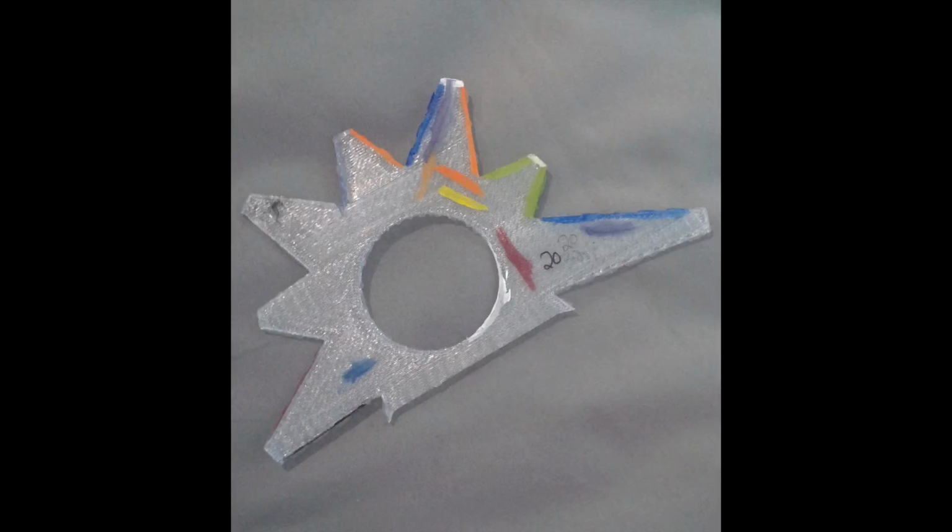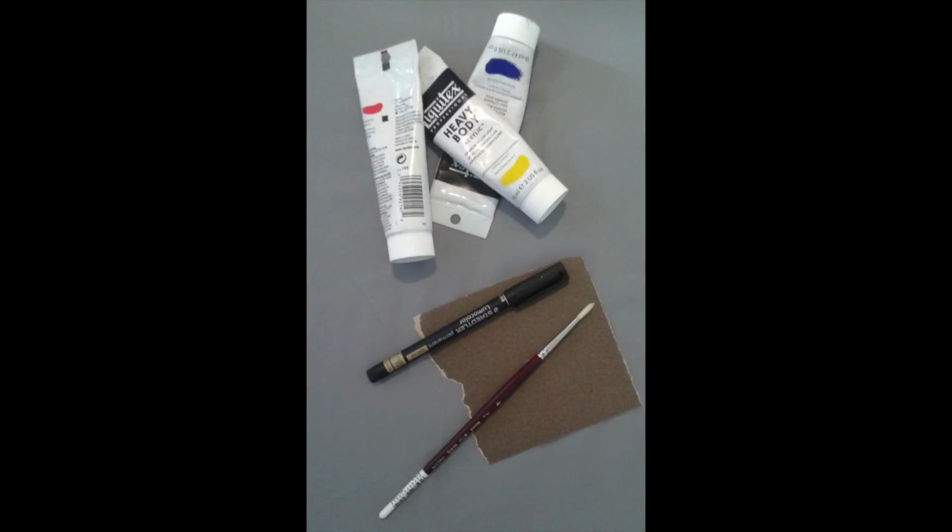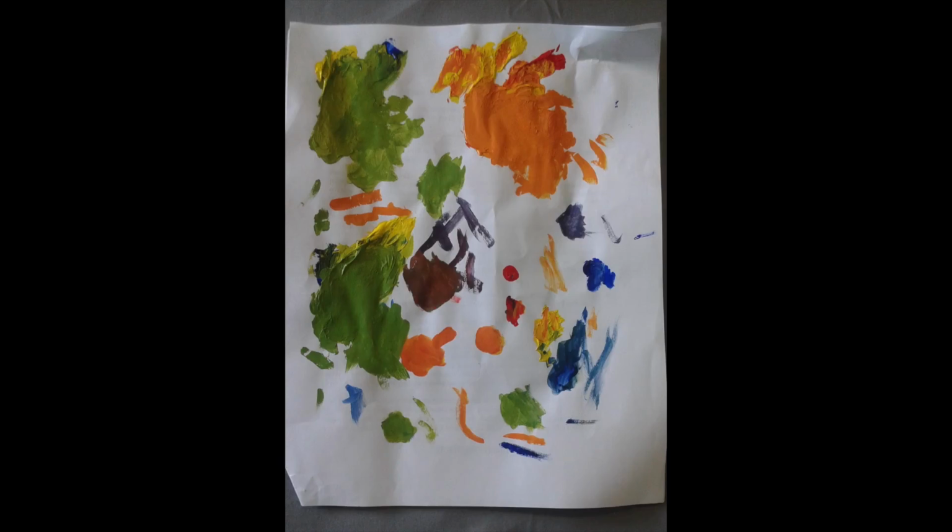I also decided to color the edges of the model to help bring attention to the data being represented. I tried using Sharpies and different colors of paint, but I ended up settling on green and orange paint because they stood out the best on the clear plastic.